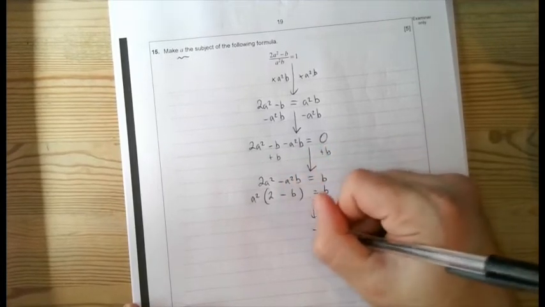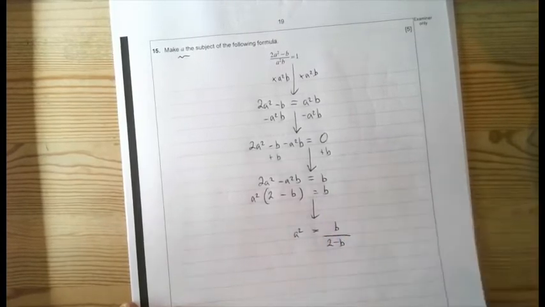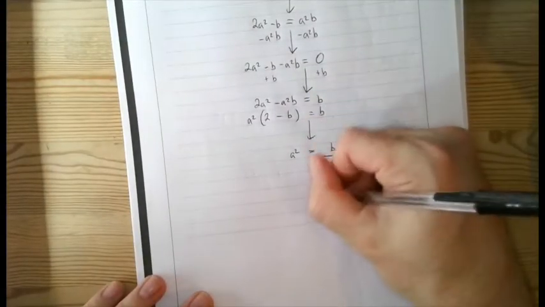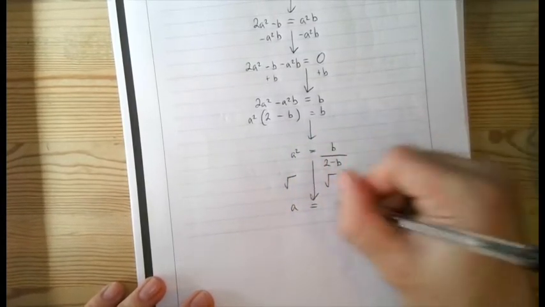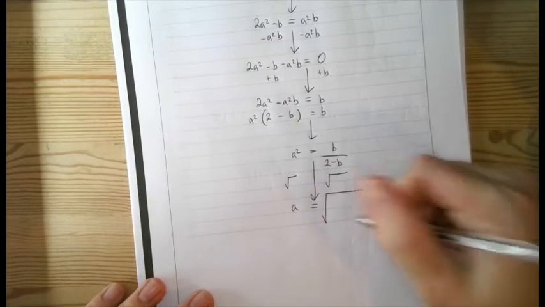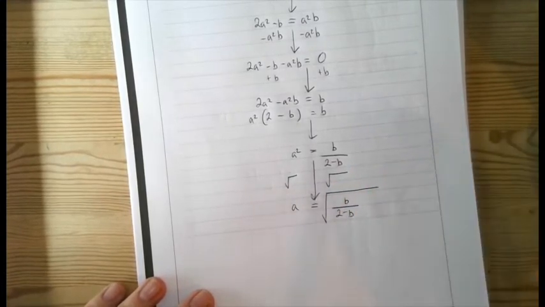Next thing I'm going to do is divide both sides by that bracket. So I'm going to get A squared equals B over 2 minus B. The very final thing I'm going to do is square root both sides. So square root on that side gets rid of the square, and then this square root needs to go over the numerator and the denominator. It's going to be the square root of B over the square root of 2 minus B.